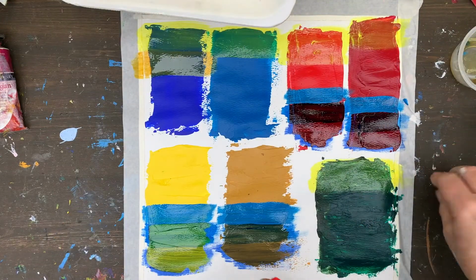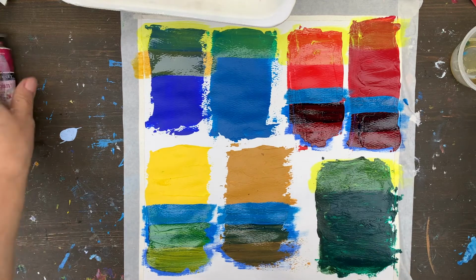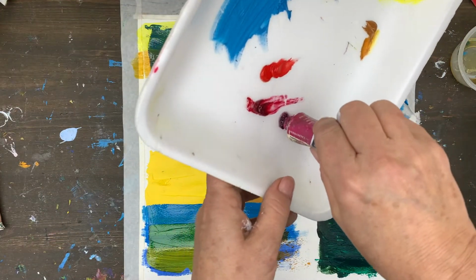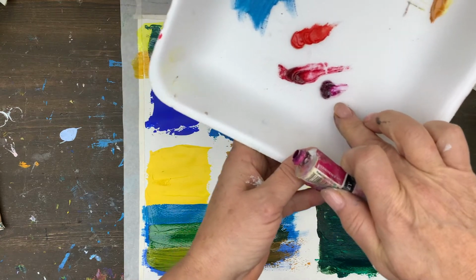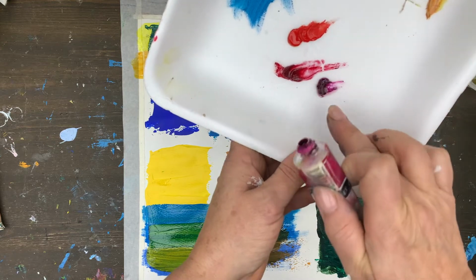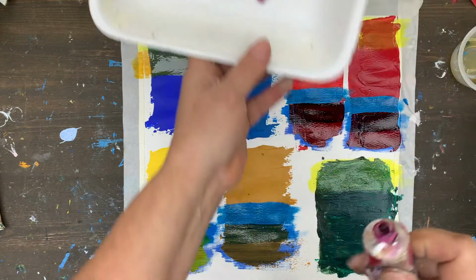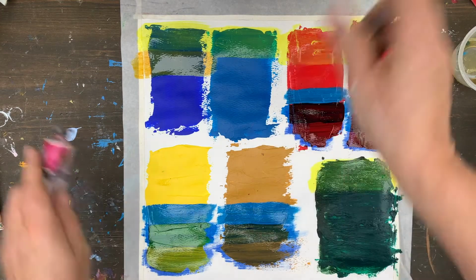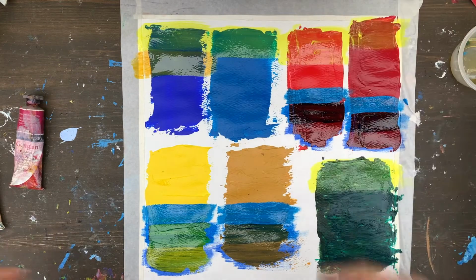It's not really super heavy, but it's opaque. And then we'll have magenta, just to show you the difference, how cool this color can be. See, very, very cool in comparison to cadmium red, and also cool in comparison to alizarin crimson, that is also a cool red. Both magenta and alizarin are transparent.